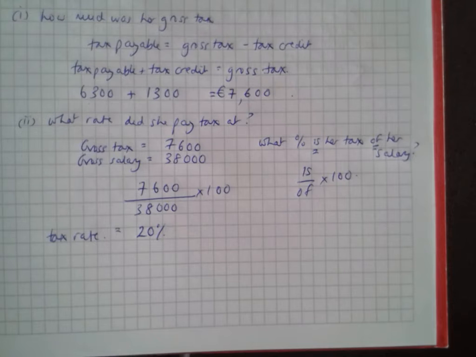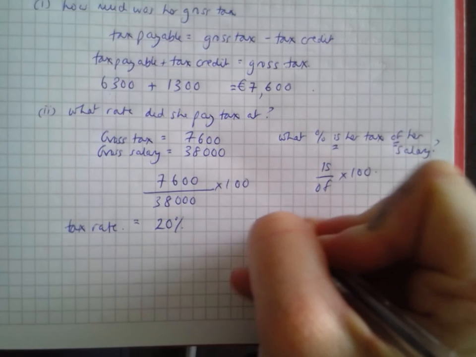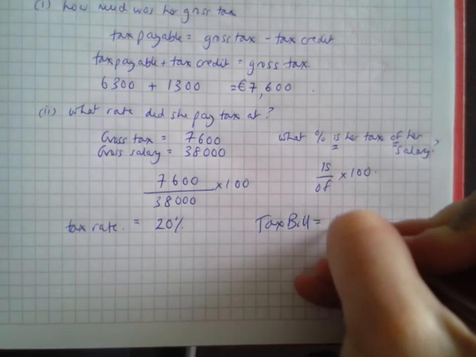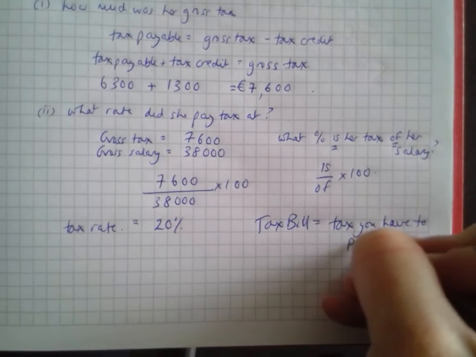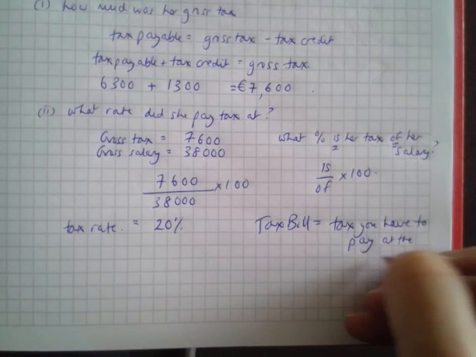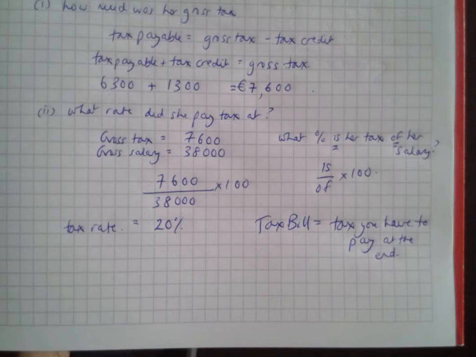Okay, and then is tax payable different, or is tax payable just only the tax and not the credit? No, tax payable and tax bill are the same thing. So tax bill equals the tax you have to pay at the end. Okay, so it's the actual tax after your tax credit has been dealt with. Okay, those are good questions, thank you.